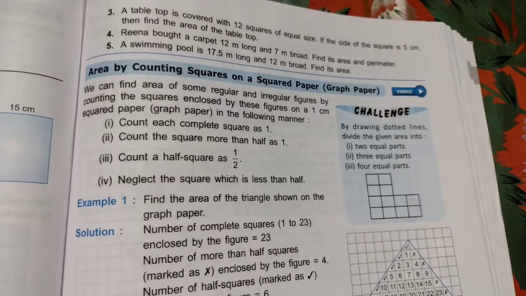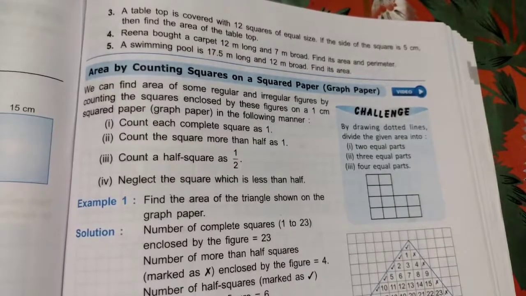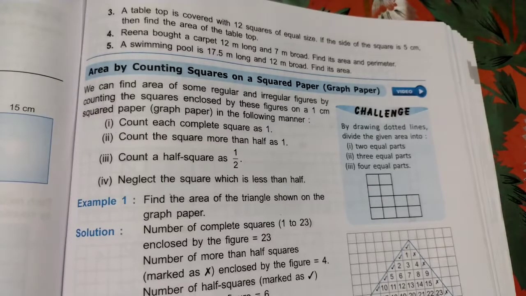Hello students. Today I will discuss how to calculate the area by counting squares on a squared paper, that is also known as graph paper. I hope all of you have started this chapter number 11 and the previous two exercises, that is 11a and 11b, all of you have gone through.